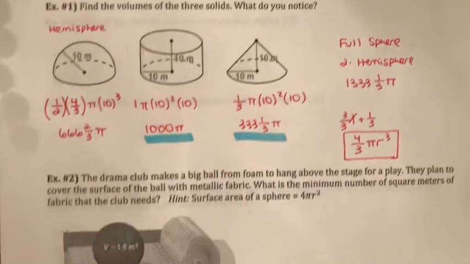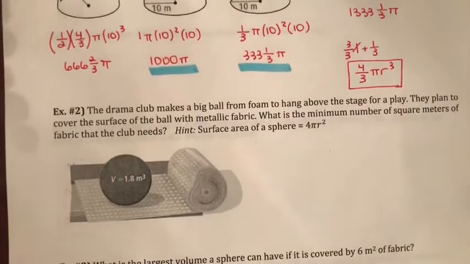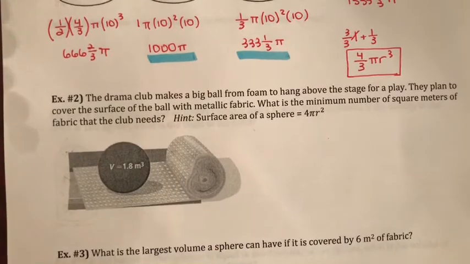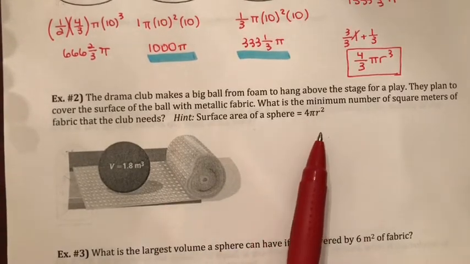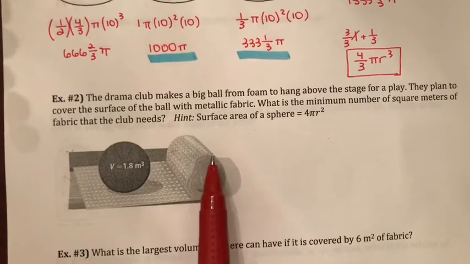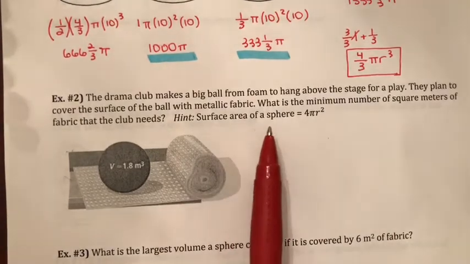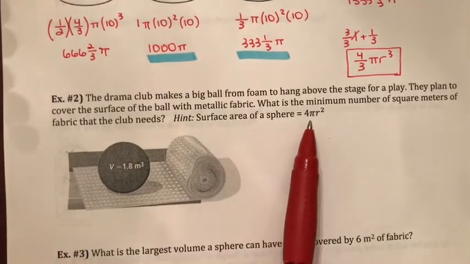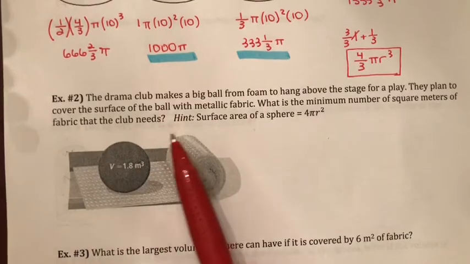Okay, so let's do some practice problems. So the drama club makes a big ball from foam to hang above the stage for a play. They plan to cover the surface of the ball with a metallic fabric. What is the minimum number of square meters of fabric that the club needs?